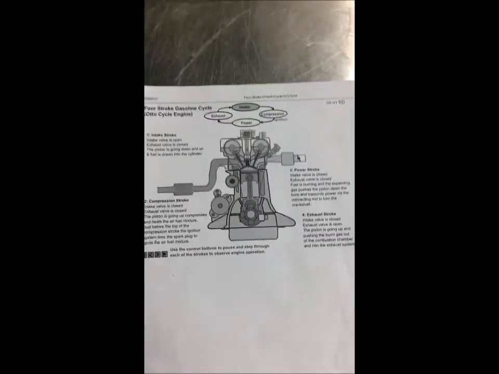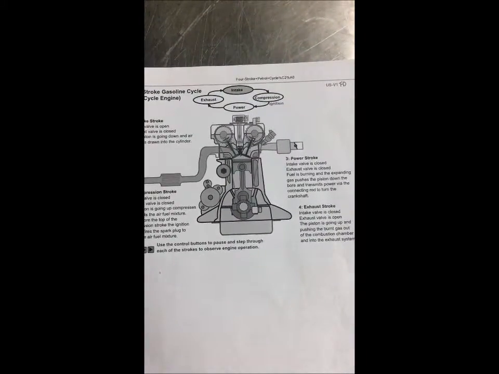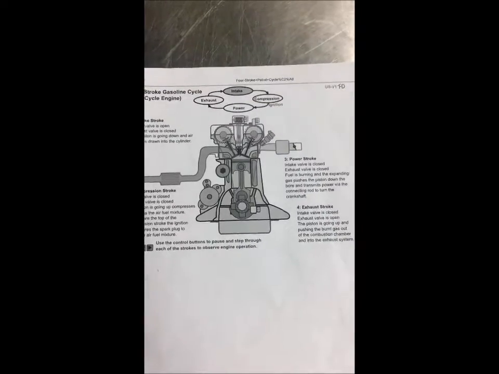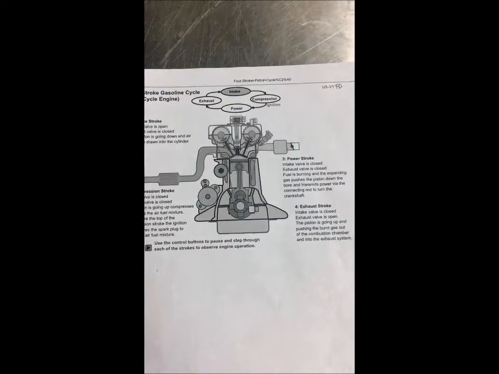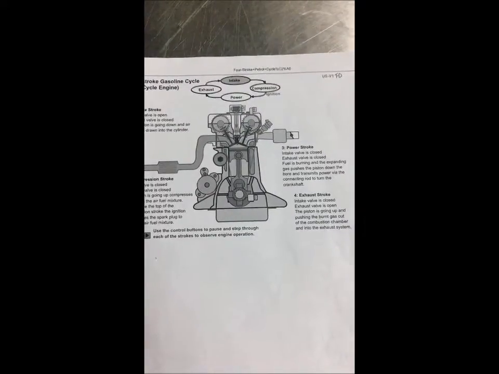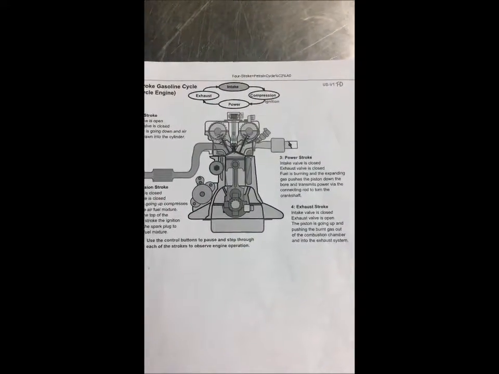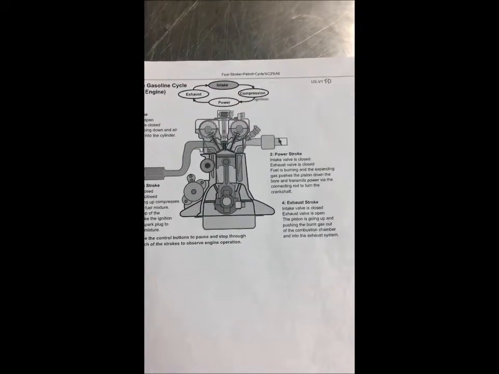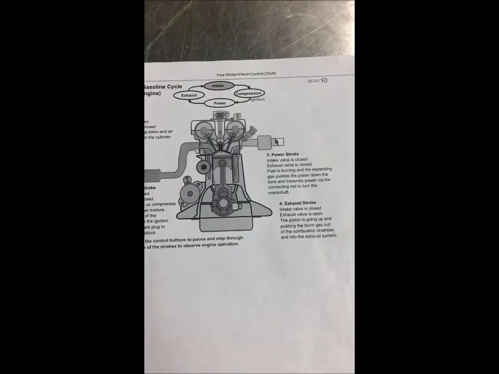And then the power stroke: the intake valve is closed, exhaust valve is closed, fuel is burning and expanding, gas pushes the piston down. And then the last stroke of the engine is the exhaust. The intake valve stays closed, exhaust valve opens up, allowing the exhaust from the combustion to escape out your exhaust.